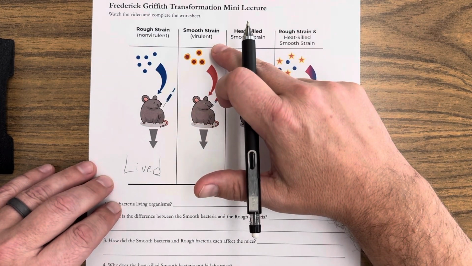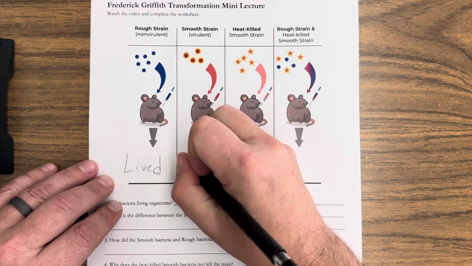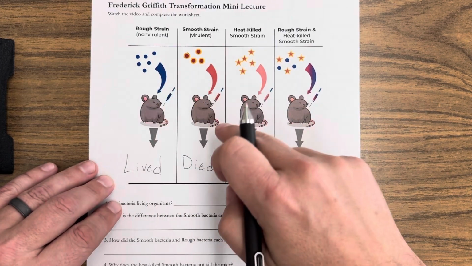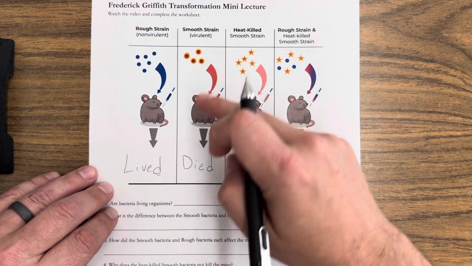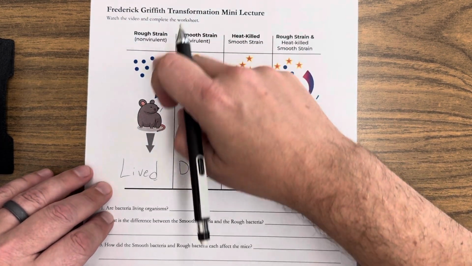The smooth strain, when he injected that into the mice, in this case, all the mice died. So the bacteria were both in the mice going through their regular processes, but it's just the smooth strain that was lethal to the mice, not the rough strain.